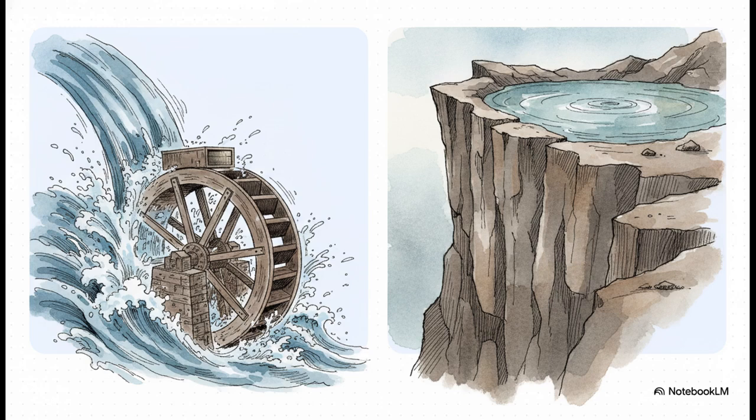But where does water get that energy to begin with? Well, that brings us to potential energy, which is just stored energy. Imagine water resting quietly at a higher elevation, like right at the top of a waterfall. Just by being up high, it has the potential to flow downward, right? The split second it drops, boom, that stored potential energy is instantly transformed into kinetic energy.